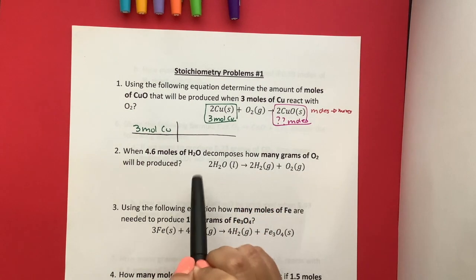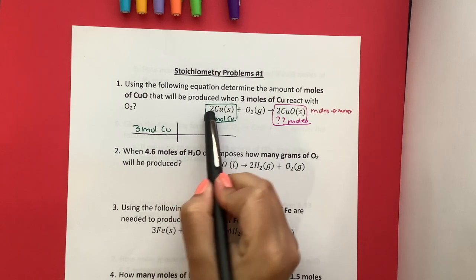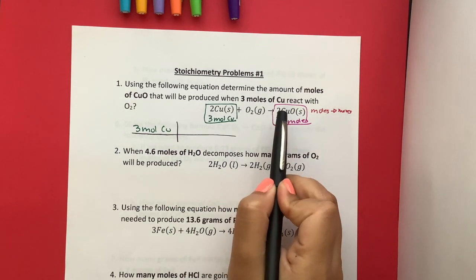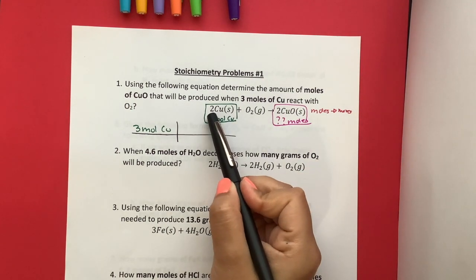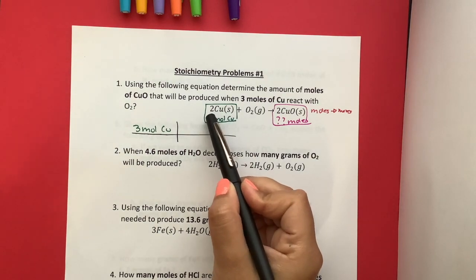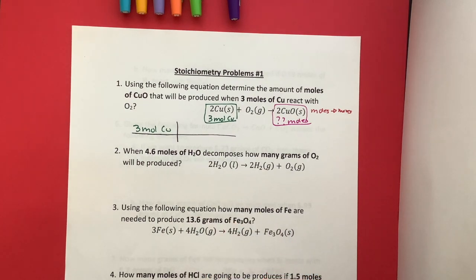Like, for example, if your cookie recipe tells you need 2 eggs to make 12 cookies, right? If you want to make 24 cookies, you want to double the recipe, you would need to add 4 eggs. And that 2 and 4 comes from your balanced chemical equation, or the recipe.